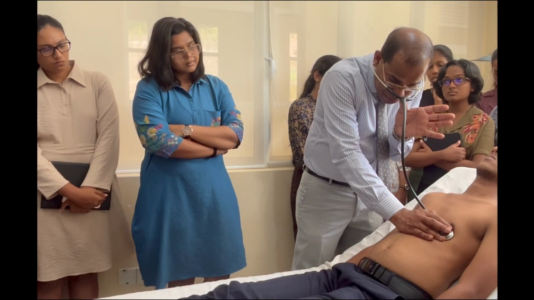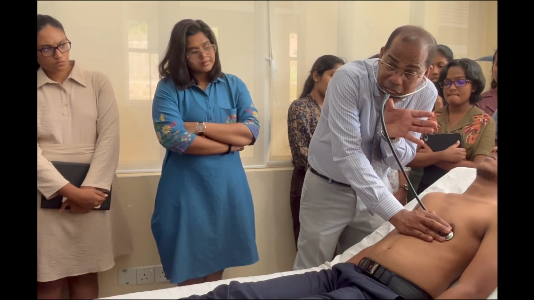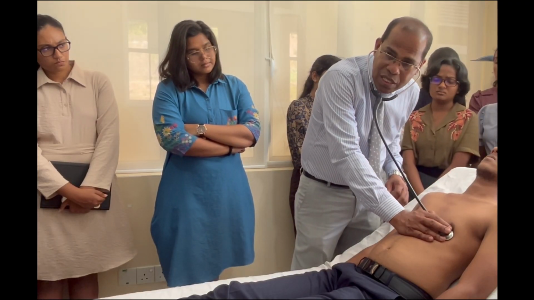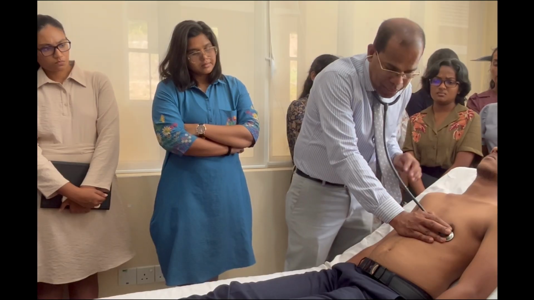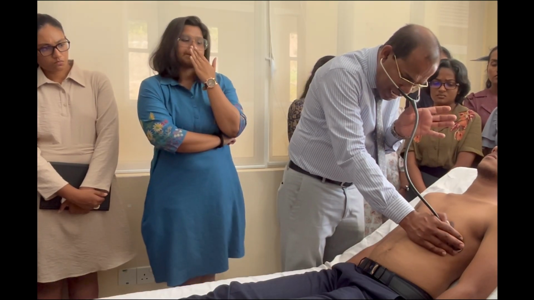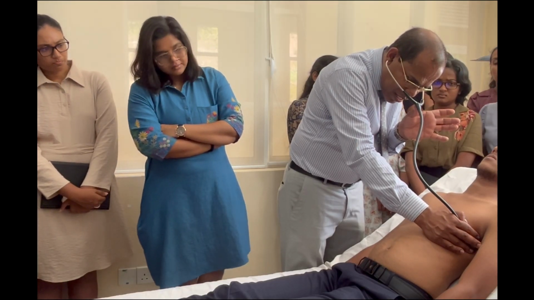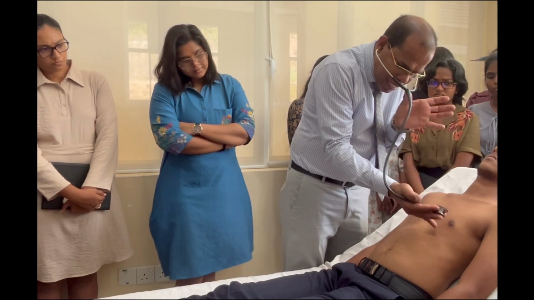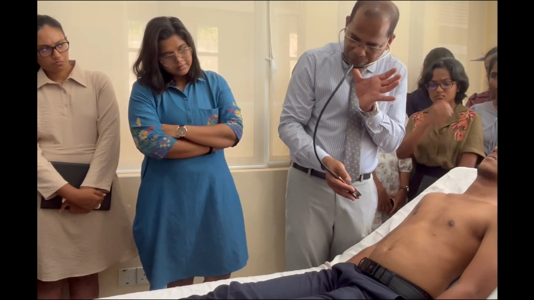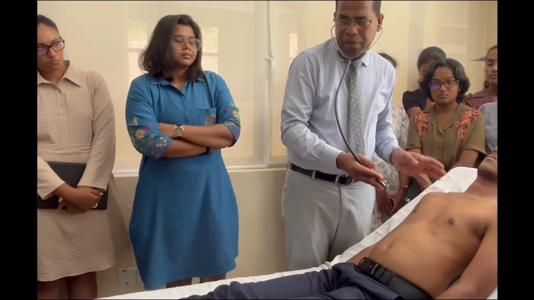Right? So you start with the mitral area, and if you hear a pan-systolic murmur in the mitral area, usually it's mitral regurgitation or mitral incompetence. Right? Mitral regurgitation murmurs usually radiate to the axilla. At the same time, you have to auscultate the axilla. You can hear the same intensity as in the apex as well as in the axilla.